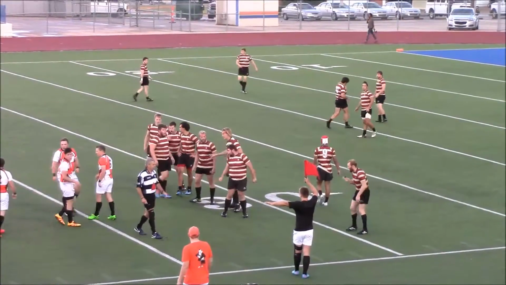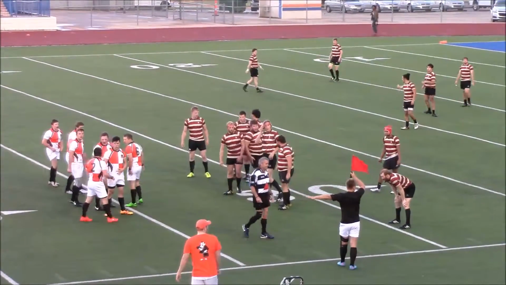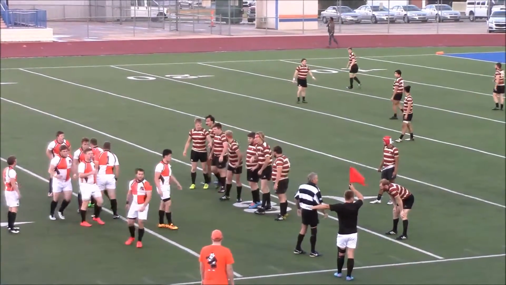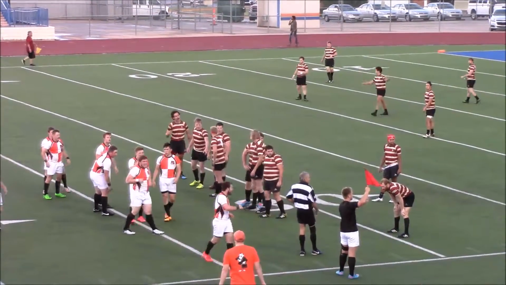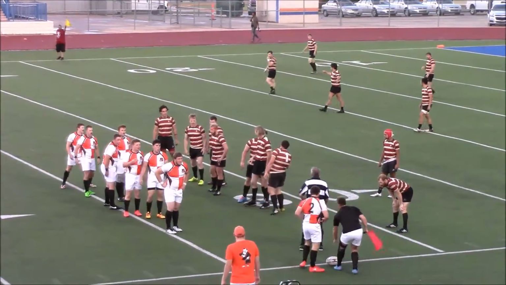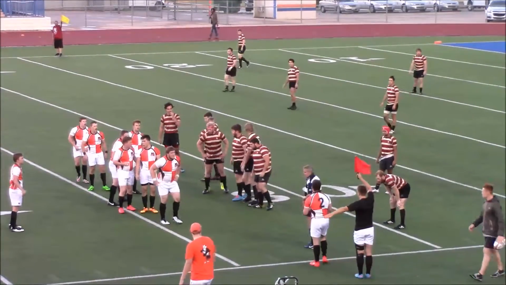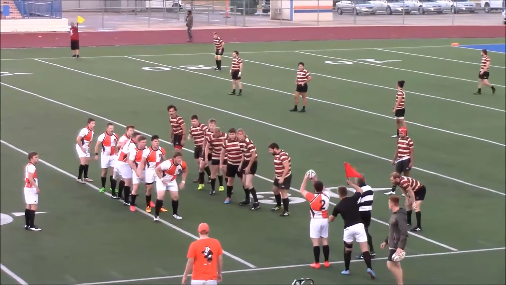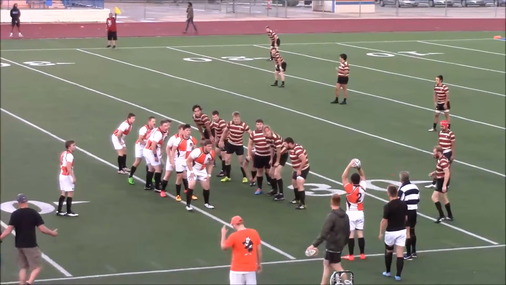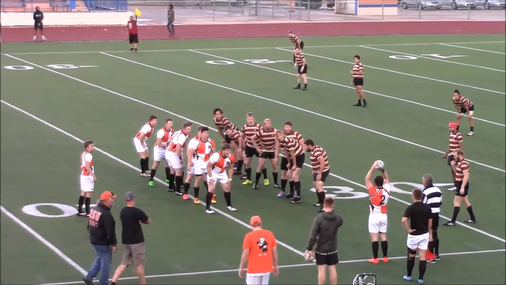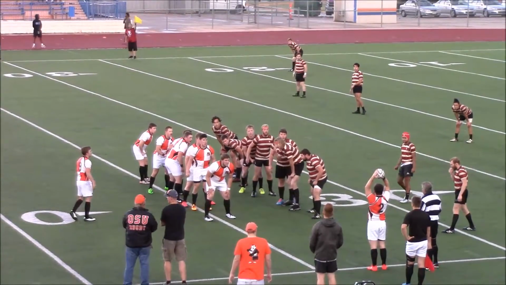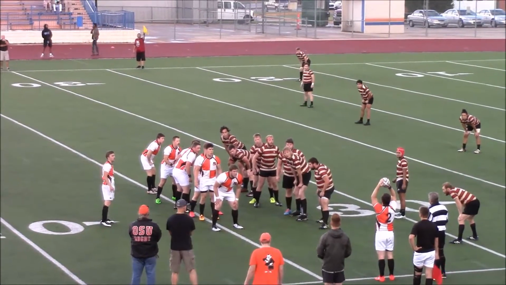All right, so it's a line out. The ball goes out of bounds. It goes to a line out. You see the guy with the flag. That's a touch judge. He is pointing to whose team gets the ball. So OSU has the ball. The guy that throws it in is the hooker. This one is Jackson Hopper. So he'll get to pick where he wants it to go, but it has to go down the middle. So it depends on which jumper he wants.